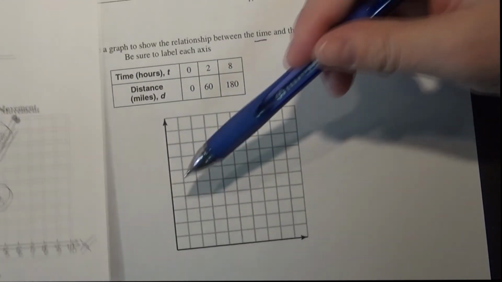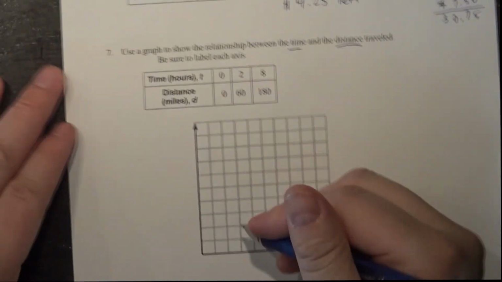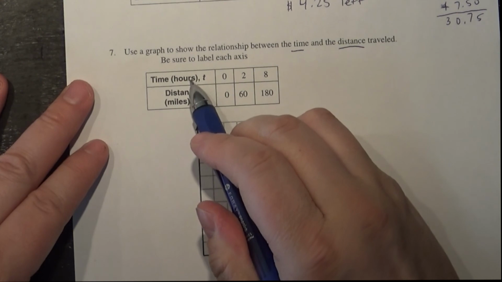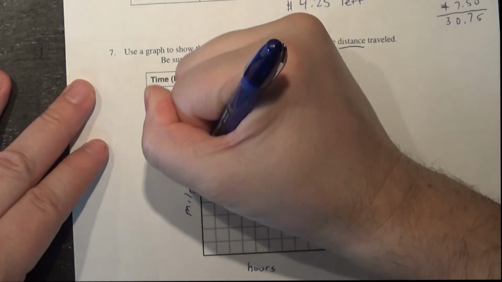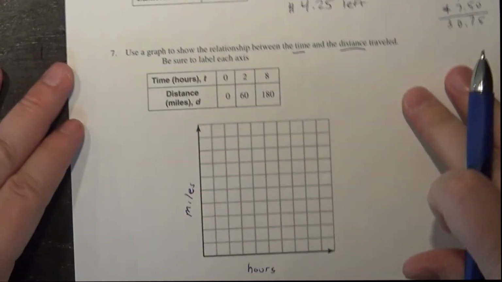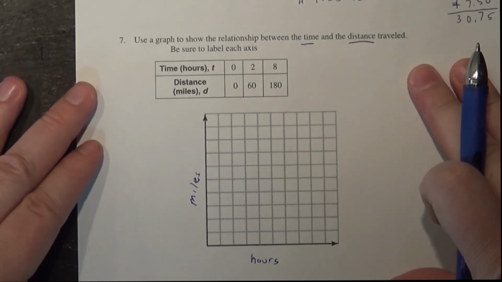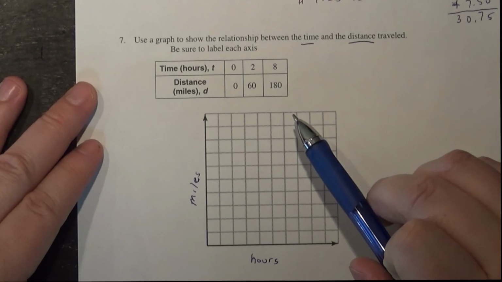So they've labeled our distance was here and our time was here. I'm going to go ahead and put my time as hours because it says hours. And the distance, I'll go ahead and say, is miles. So I've labeled my 2 axes. All right. And then I'm just going to plot these points.